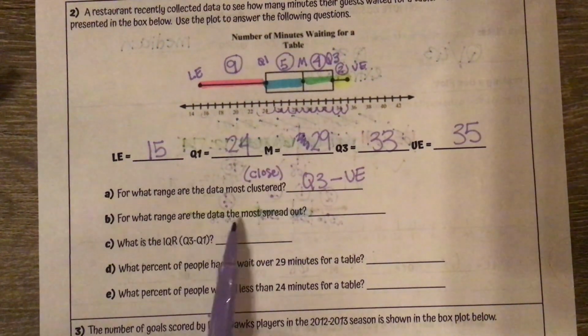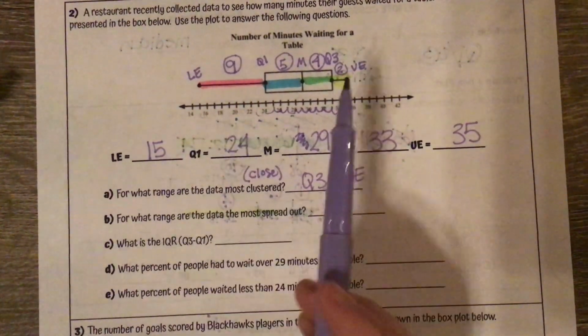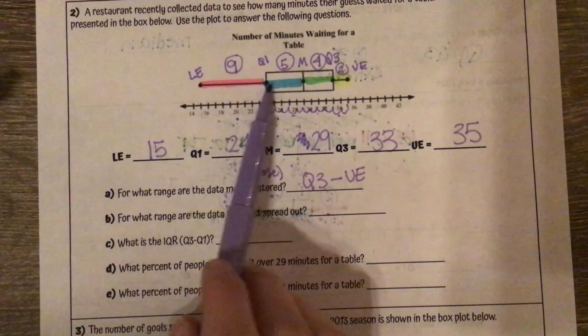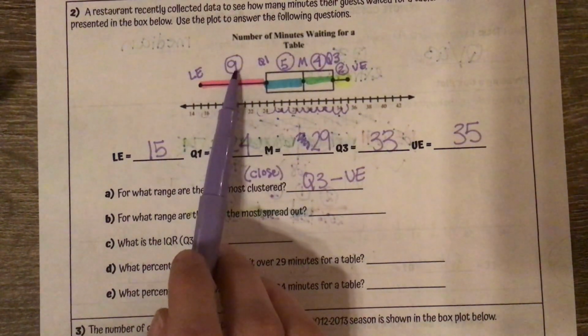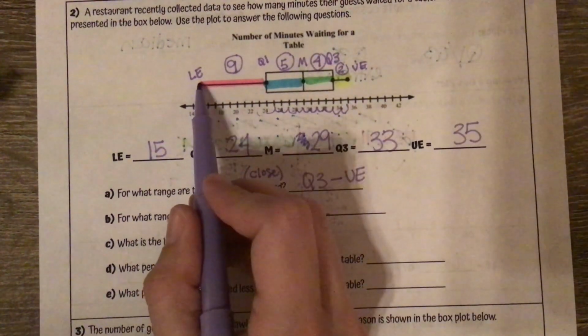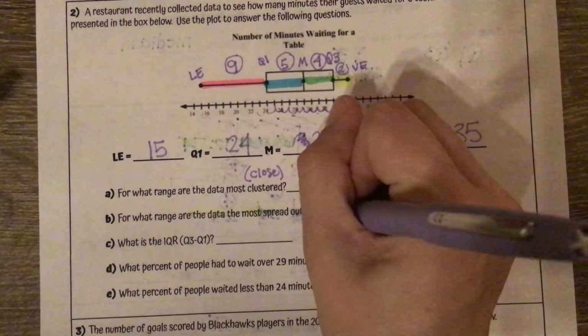For what range are the data the most spread out? So we're looking for the widest range, which you can kind of clearly see here, but it also has the biggest number spread, which is 9. That's between our lower extreme and our Q1.